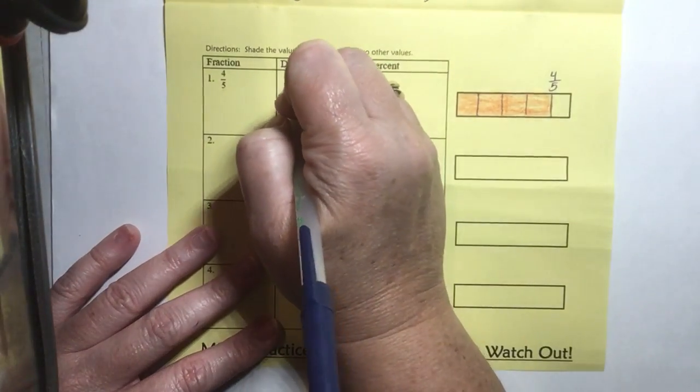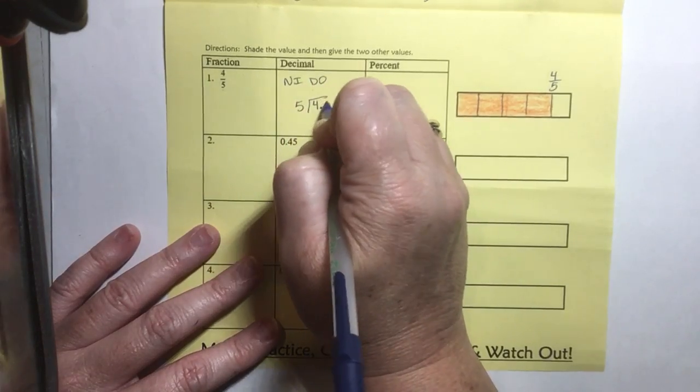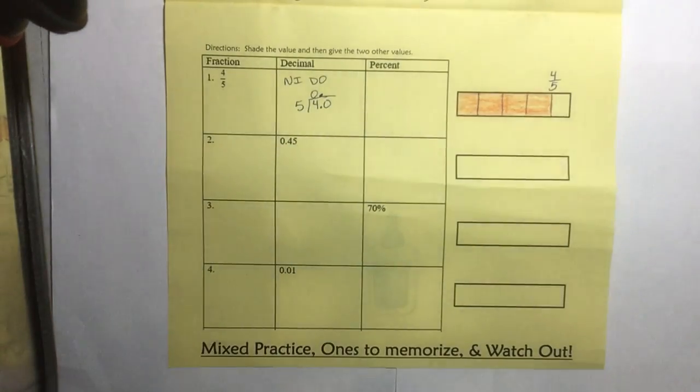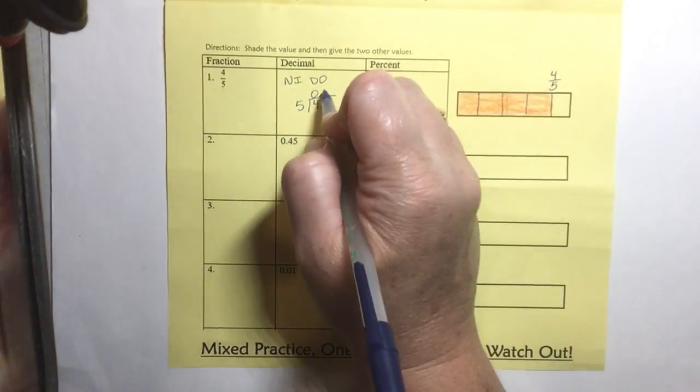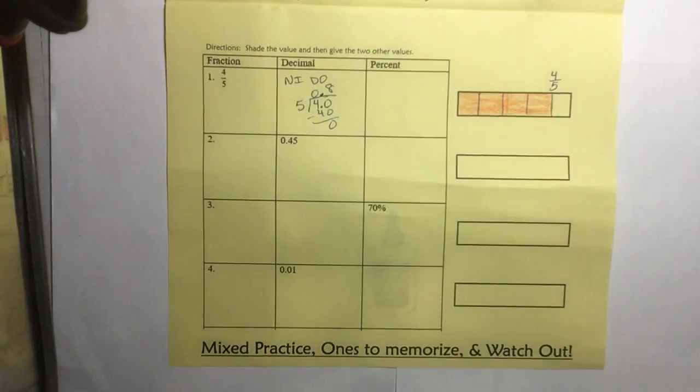Okay, so we're going to do neato. Numerator in, denominator out, my decimal, my 0. 5 can't go into 4, bring up my decimal. 5 goes into 40, 8 times. So it's 8/10.